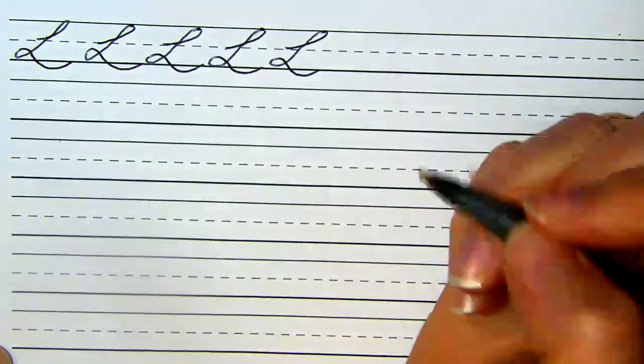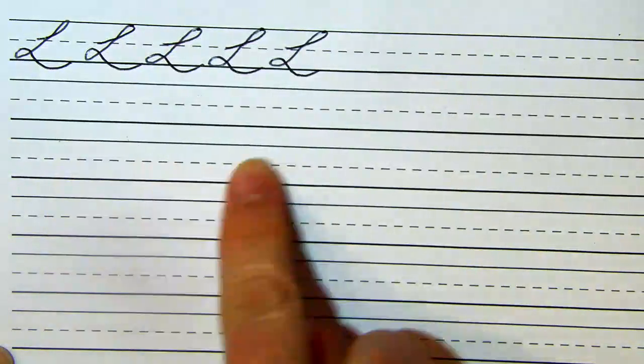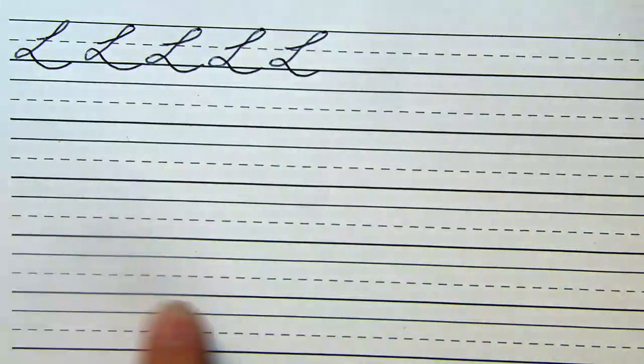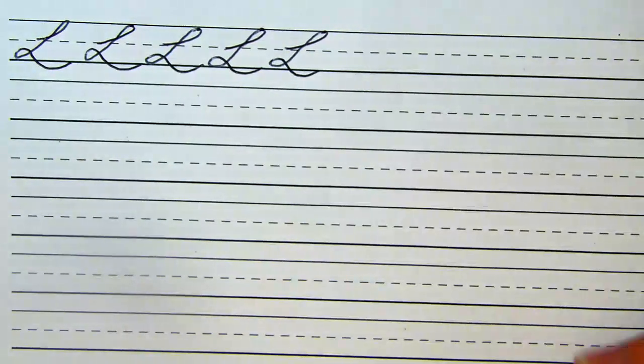So saying the strokes will help. Practicing in the air with your finger will help. Practicing with your finger on your desk or tabletop will help. And so will saying the words. Tracing also helps. So when you print out your practice L sheet, trace the letters and the words first because they're all the right size and all the right shape.